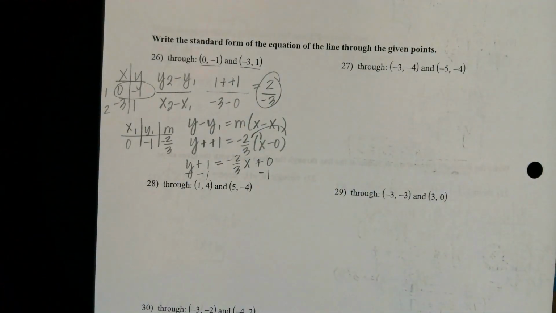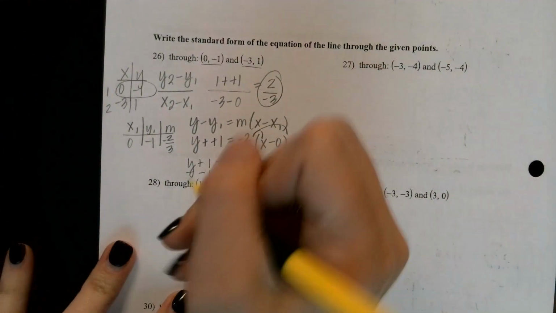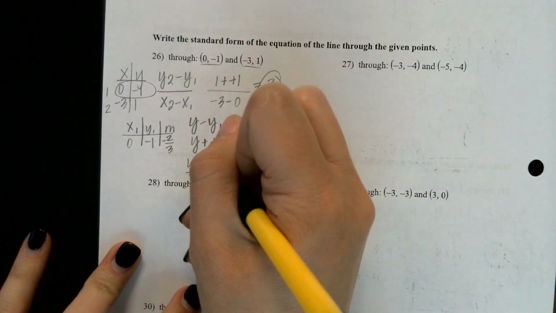Probably shouldn't have given you guys this many problems. I might cut this down tomorrow in class. And it'll be because of you guys doing tutoring with me that I'll cut it down.